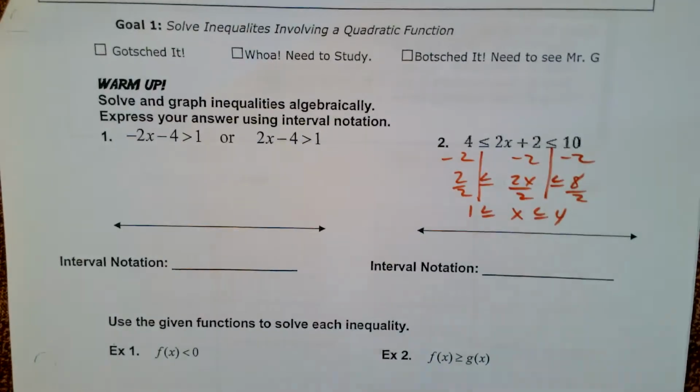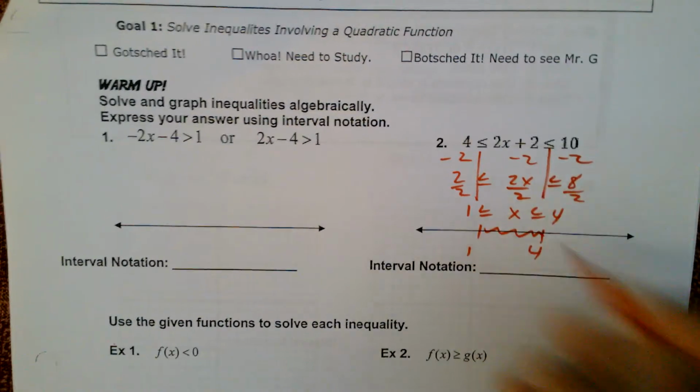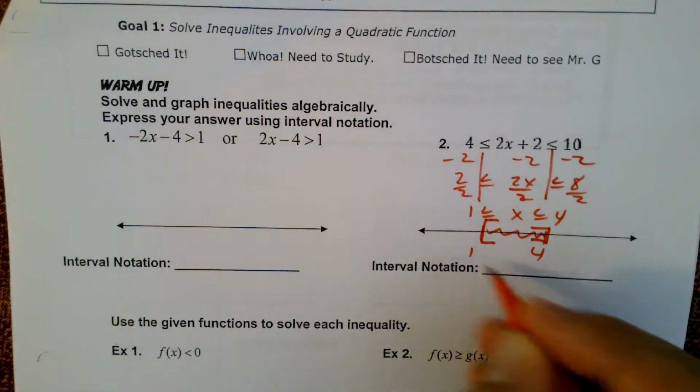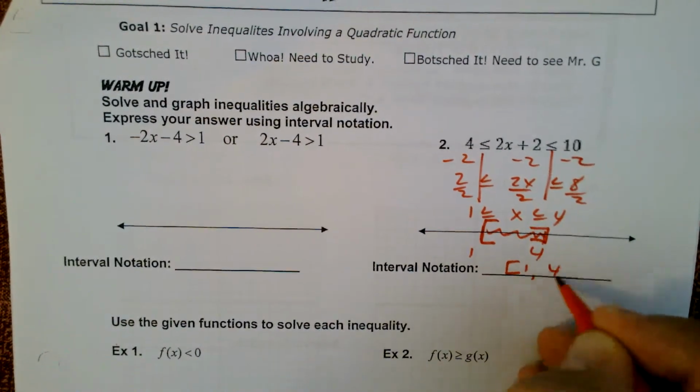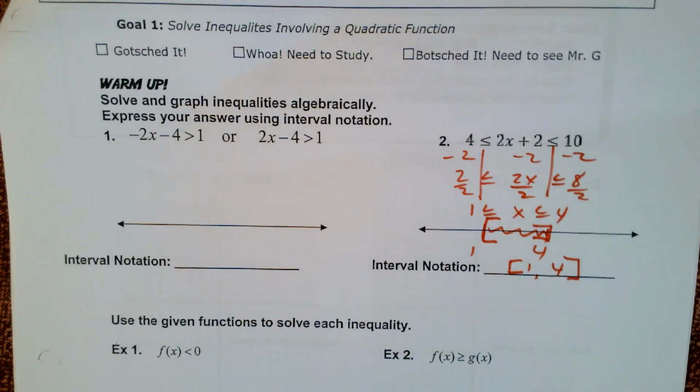Okay, so that's an and. Remember, with ands, low number, high number, and then we shade in the middle, and if it's equal to, we do brackets. So it'd have a bracket on 1 to 4 bracket. And that's my interval notation for an and inequality.